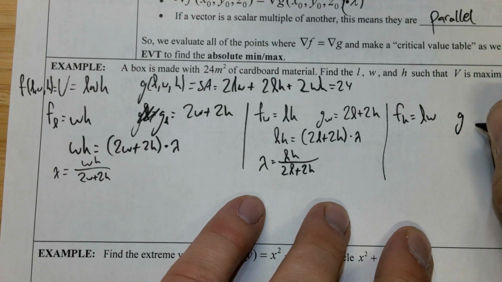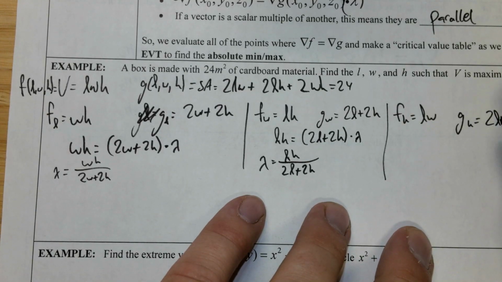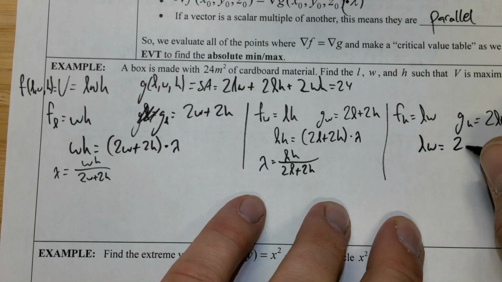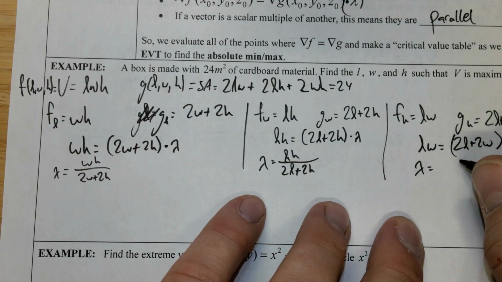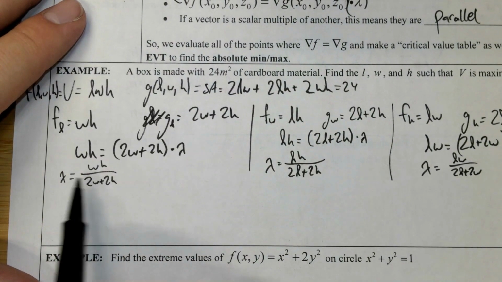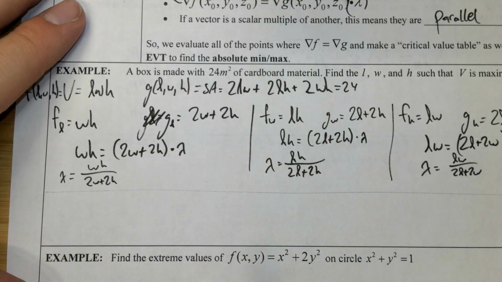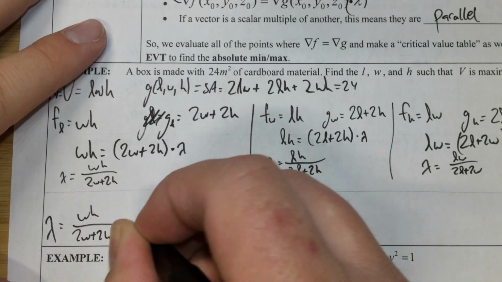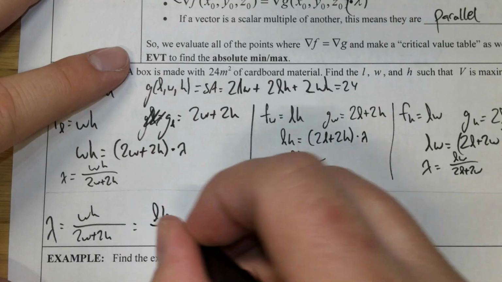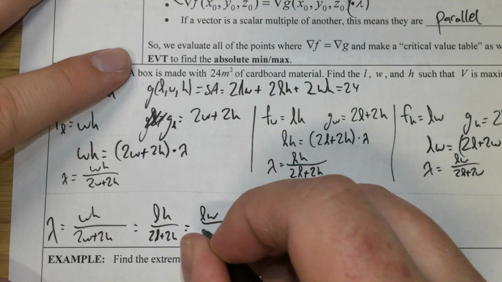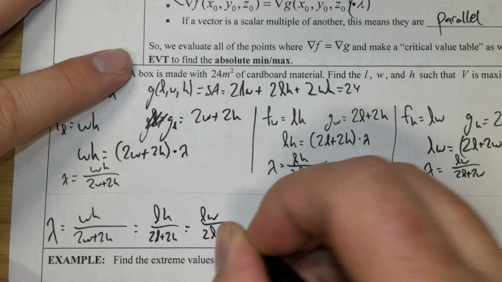Length times width, over 2 length plus 2 width. Therefore, this is true times lambda. Therefore, lambda equals length width divided by 2 length plus 2 width. And when I lay these all next to each other, lambda is equal to WH over 2W plus 2H, LH over 2L plus 2H, LW over 2L plus 2W.